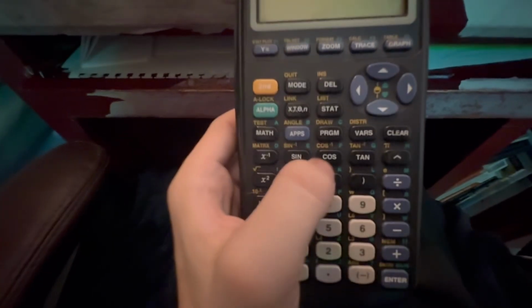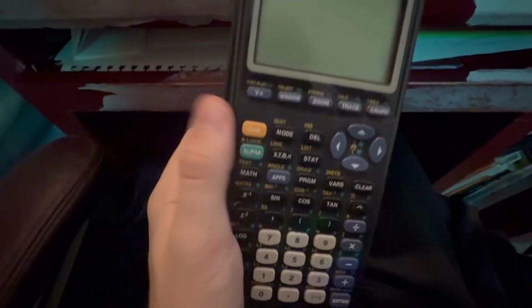So instead of plugging it in like cos of 8, it's going to be second cos of 8, whatever it is. So you're going to put the second before you put that. So that might have messed some of y'all up.